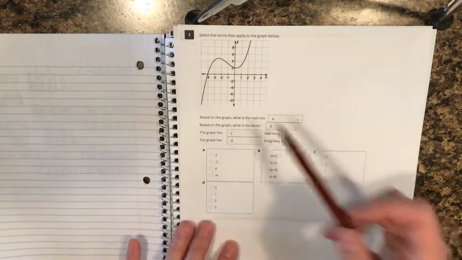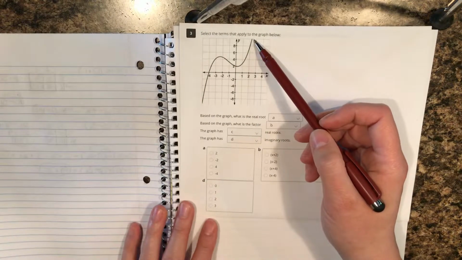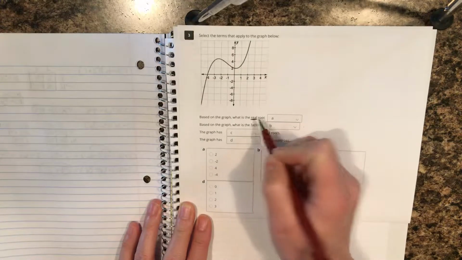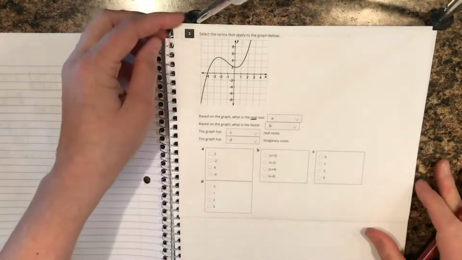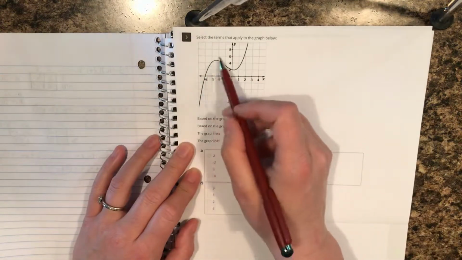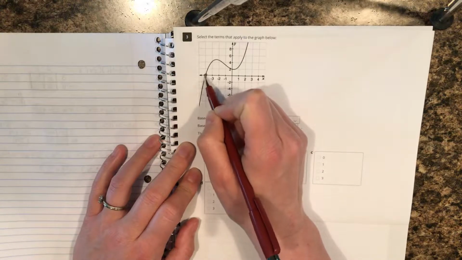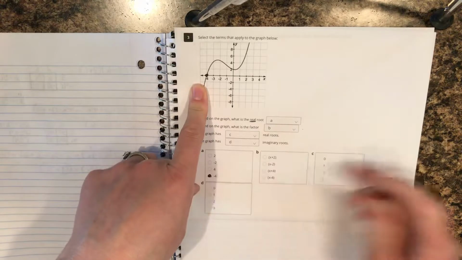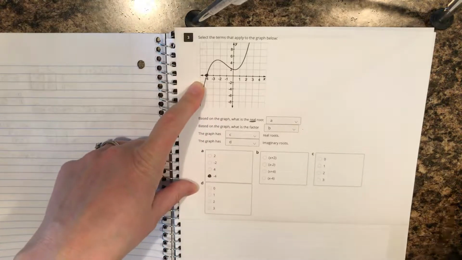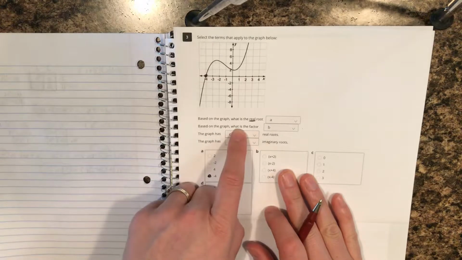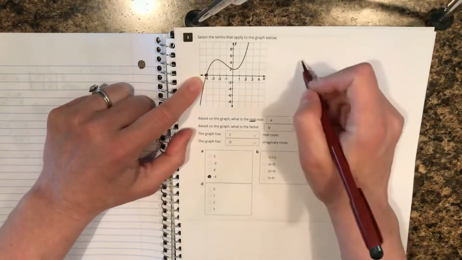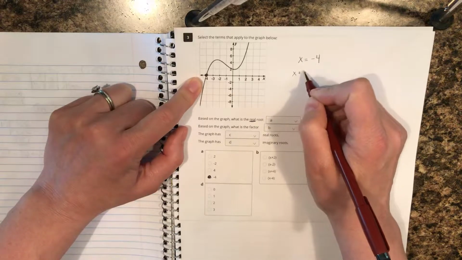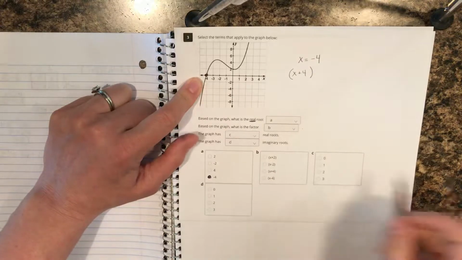All right, question number 3. So we're using this graph of the polynomial. Based on the graph, what is the real root? So remember, real roots are roots we can see, and what I mean by that is we can see where they cross the x-axis. So I can very clearly see it crosses the x-axis at negative 4. Okay, that was my answer for part A. And then for part B, it says, based on the graph, what is the factor? Well, if x is equal to negative 4, and I move the 4 to the other side, x plus 4 is a factor.